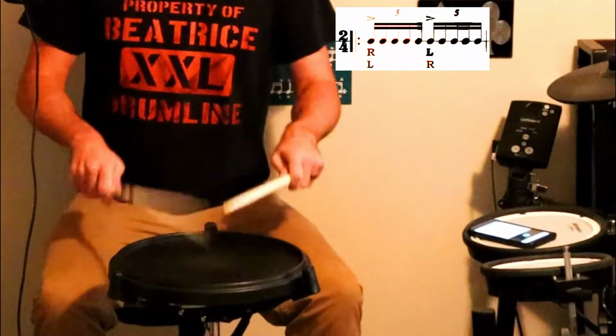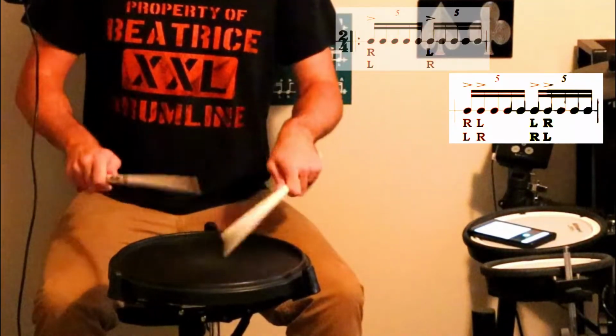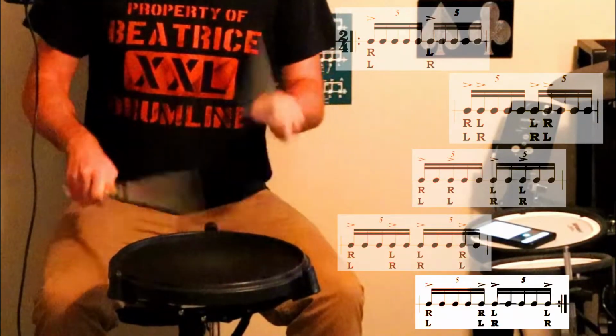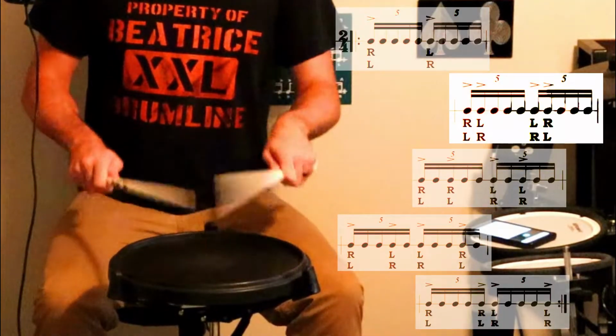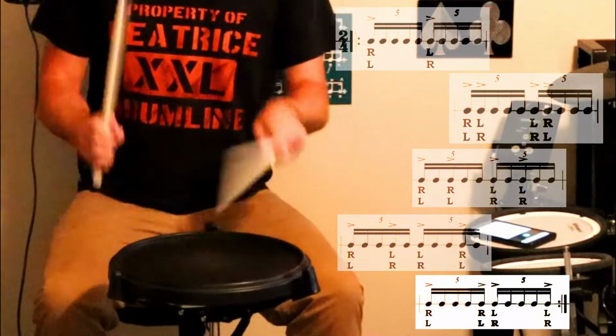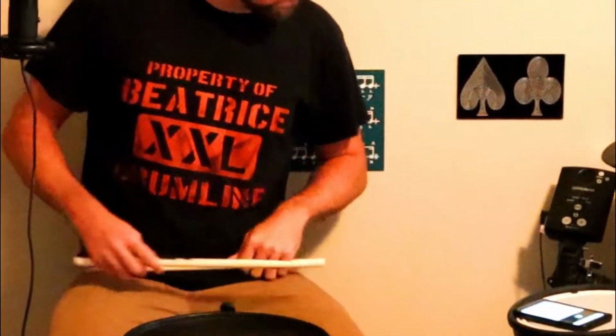Start at the first bar of the 2s, the first partial, the downbeat. Stop. And then the 1s work the same way.